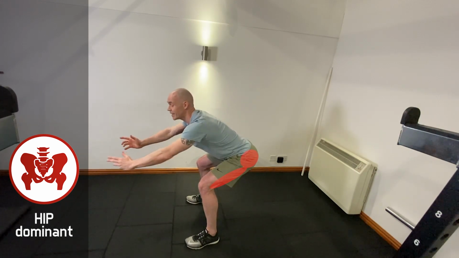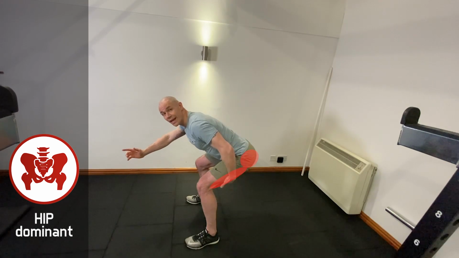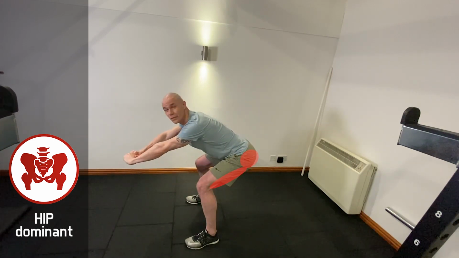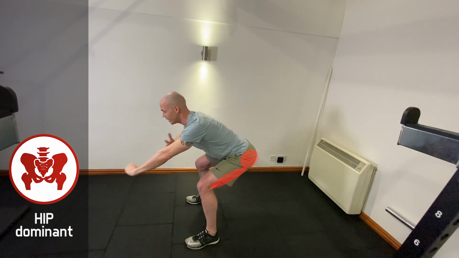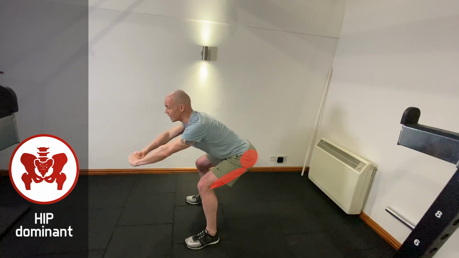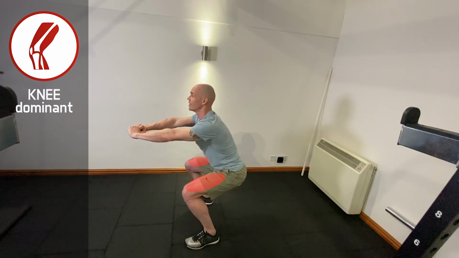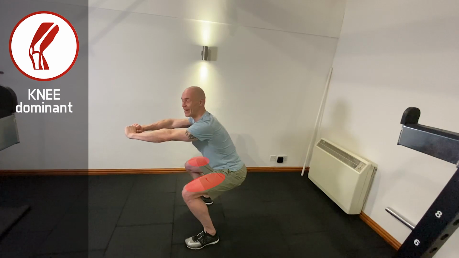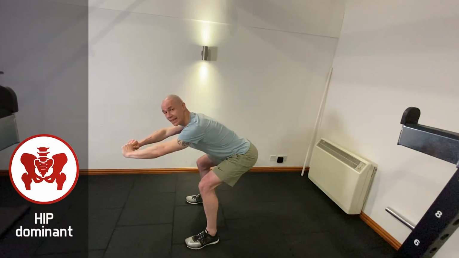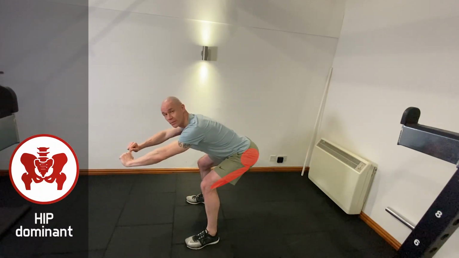I can feel now it's my glutes, my hamstrings that are feeling the work now, which is what I want. That's now a hip dominant pattern. Keeping my chest nice and long, my back nice and long, shift back through without changing height. Just change that into a quad dominant, knee dominant pattern. I can feel that, ooh, that's starting to burn a bit in there. I can shift back again. And now I'm into the hip dominant pattern.